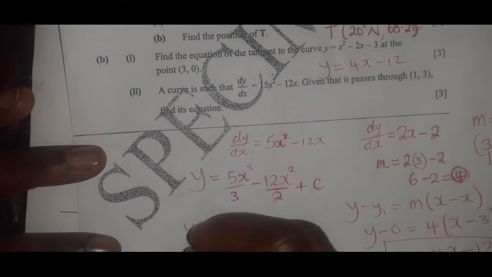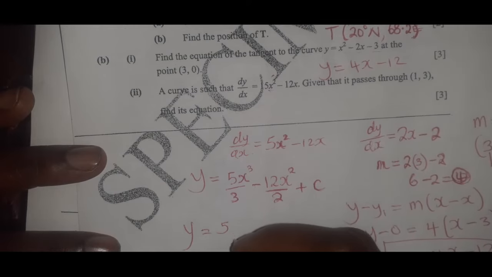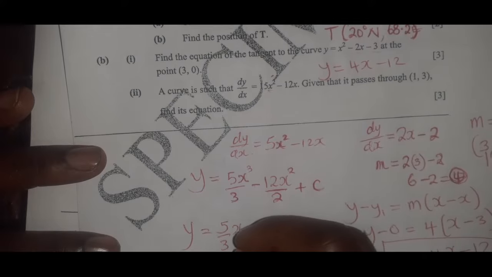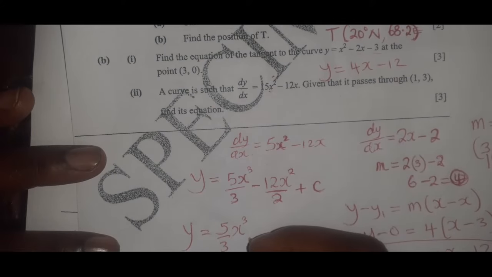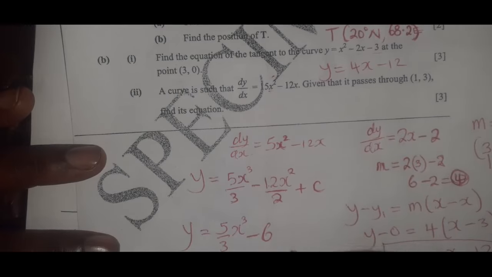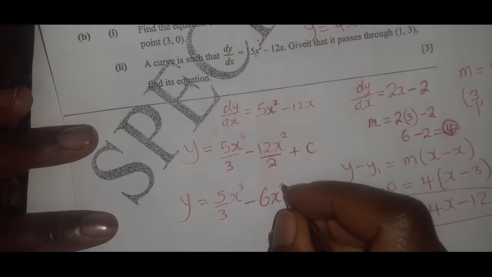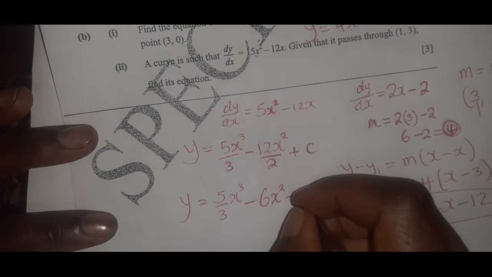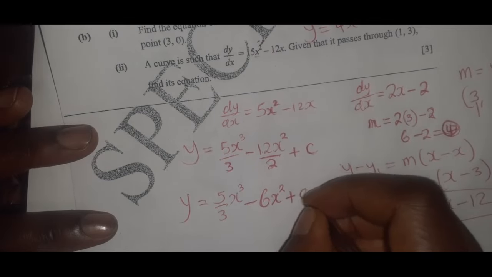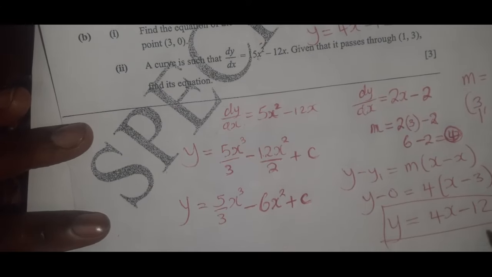So we can say y is equals to 5 over 3 x to the power 3 minus, what do we get here? This is going to give us 6x squared plus c, isn't it? Plus c here.